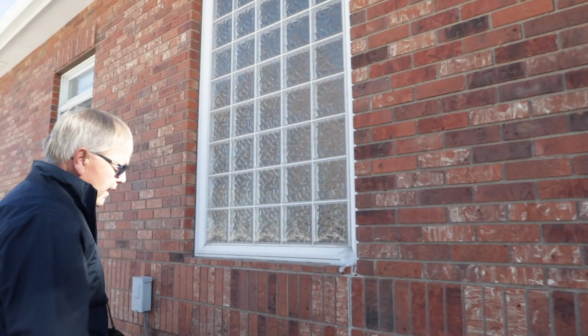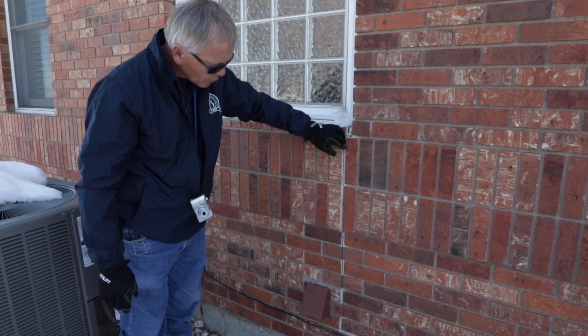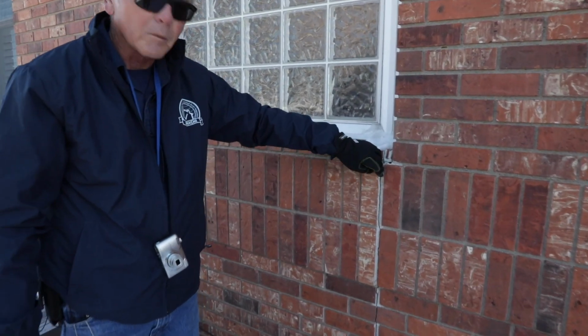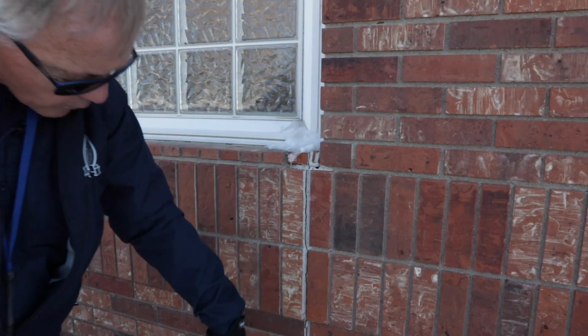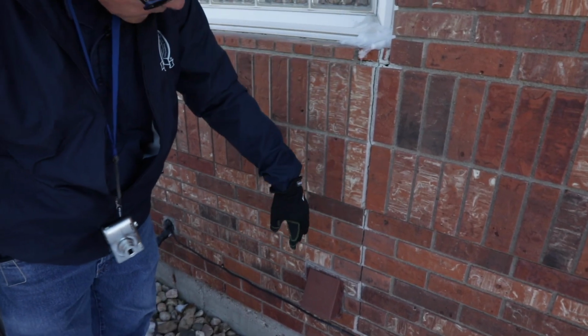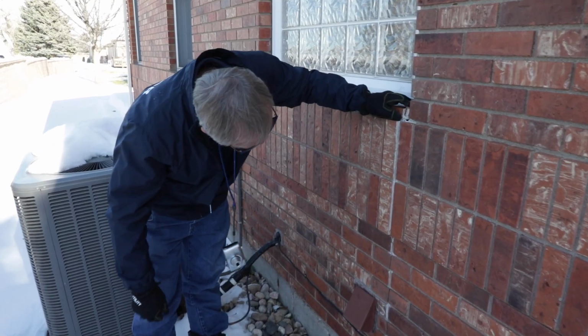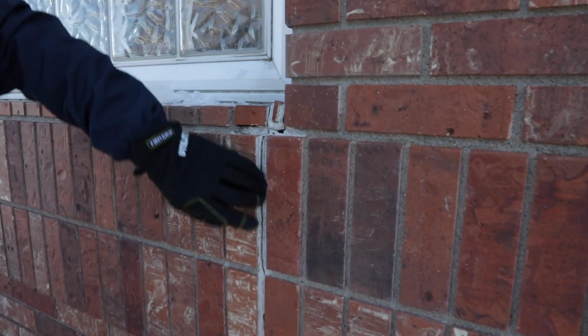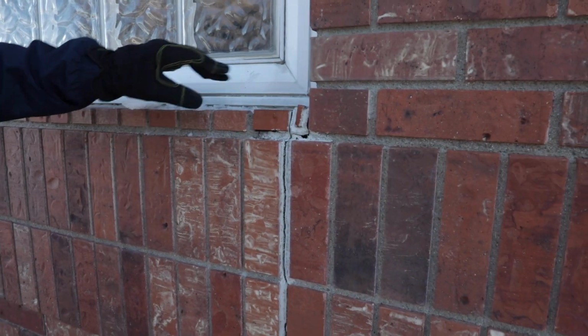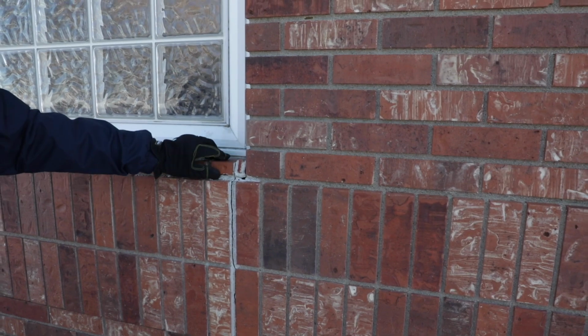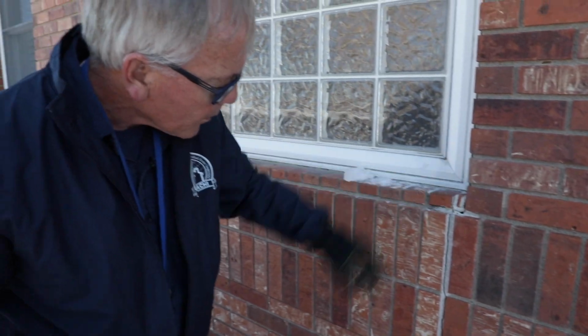And right to the left of that, I see a pretty substantial crack here in the brick. But this is a very vertical crack, goes all the way down. Looks like possibly there has been an attempt at repair here in the past. We've got some loose brick pieces up here at the top.